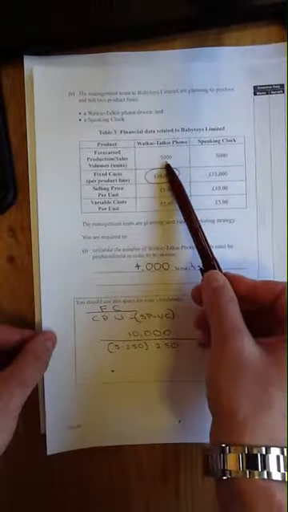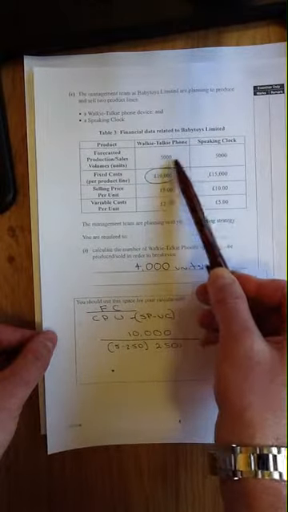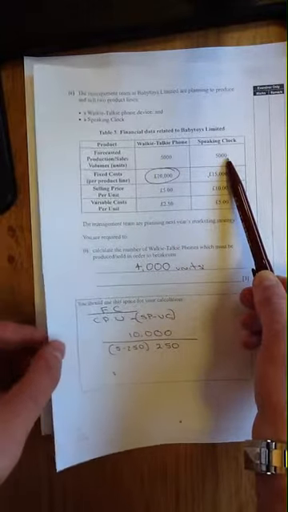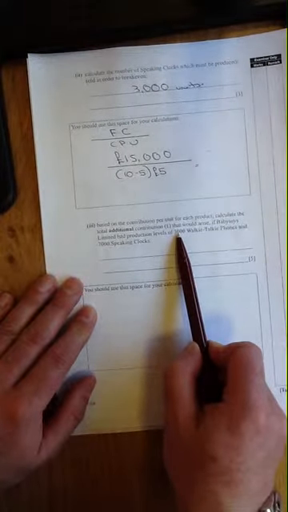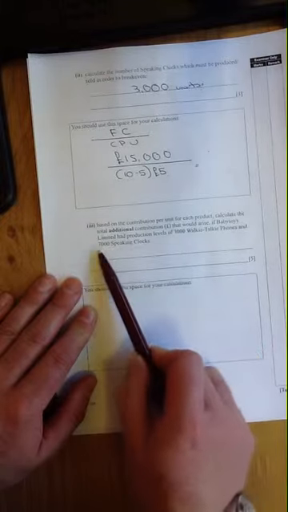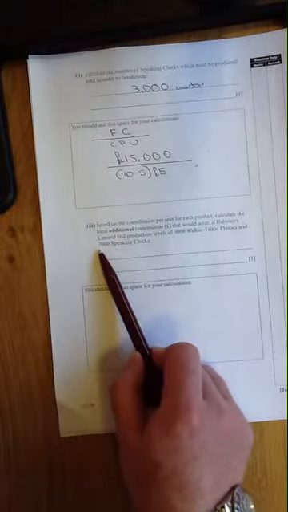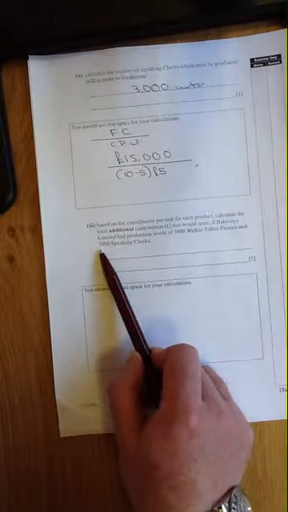They have told you that they forecast to sell 5,000 walkie-talkies and 5,000 speaking clocks. However, they are now telling you that they are revising that and that the production will be 3,000 and 7,000. So you have to work out what additional contribution will come into the business, and you have a bit of working out to do in that.